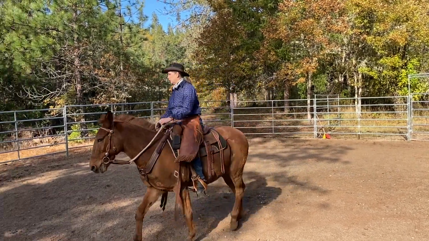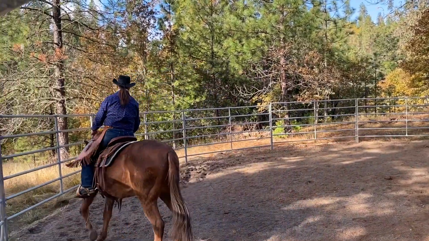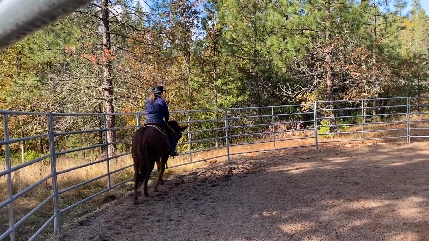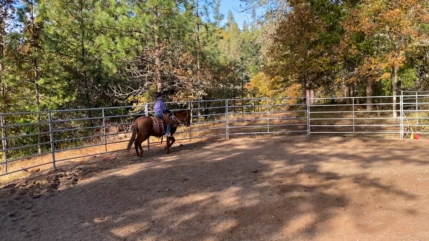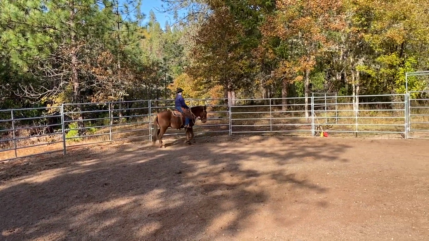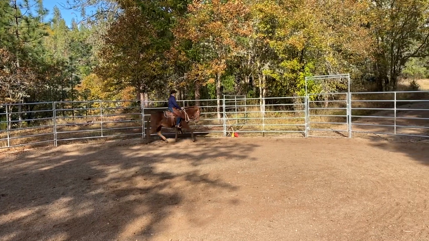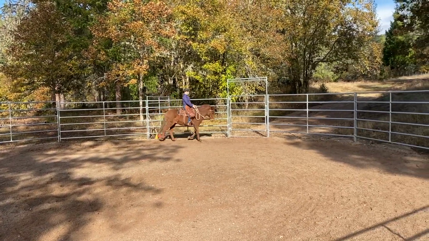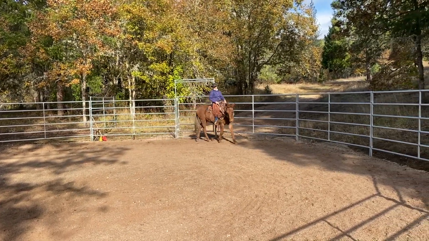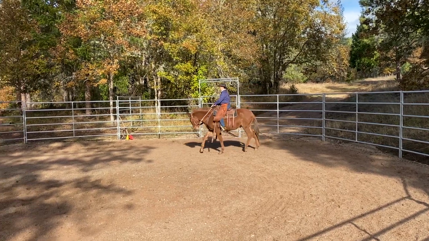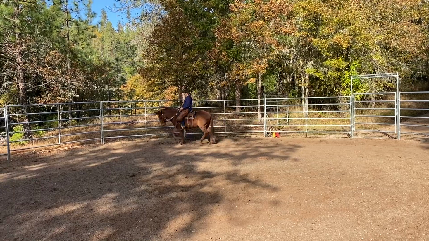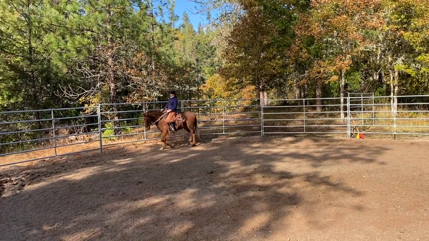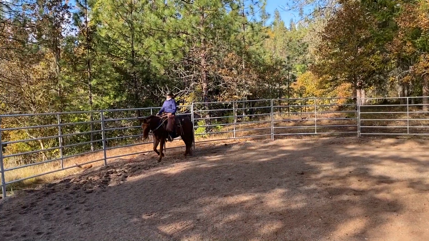So I'm on the rail, tipping his nose to the inside to where I can just see his eyelash. Then I put him back on the rail, I straighten him out, and I tip that nose. I straighten him out, and I tip that nose. You do this to the left and the right, both ways. Tip that nose, straighten it out.